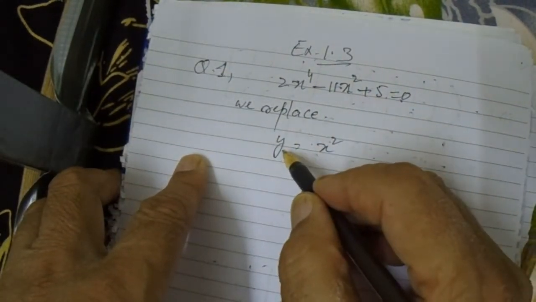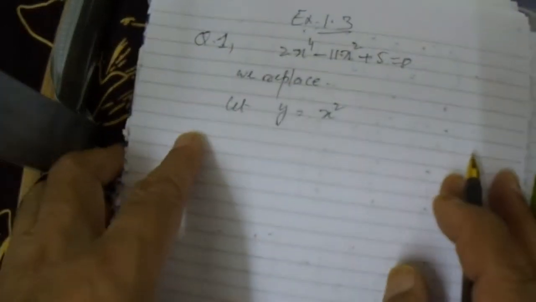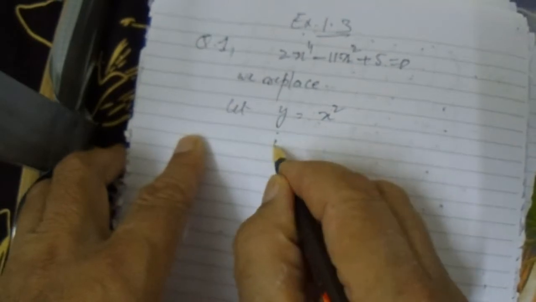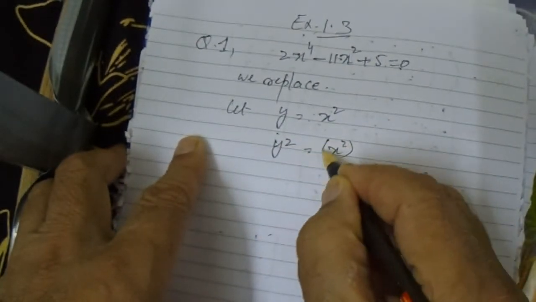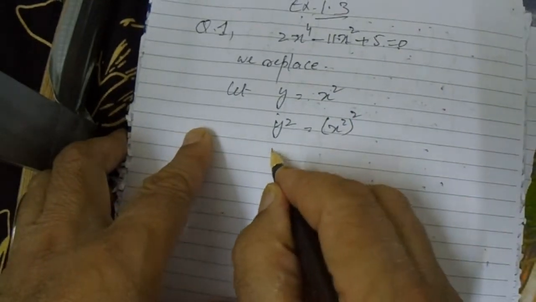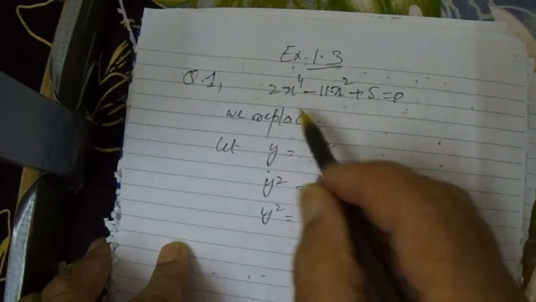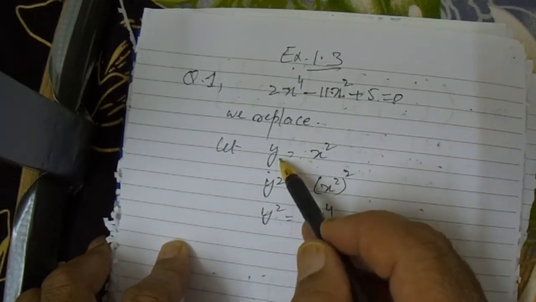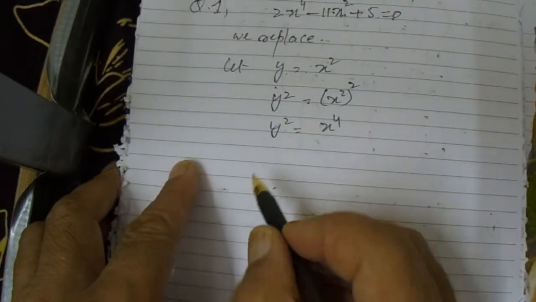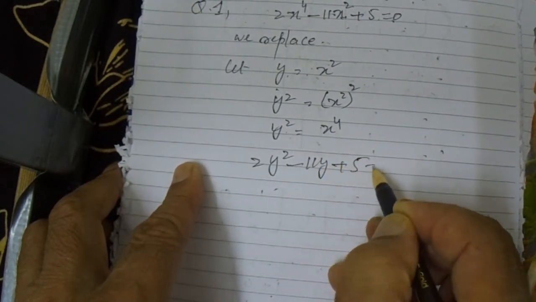We put let y = x^2. Now squaring both sides, y^2 = x^4. Now x^4 we put y^2 and x^2 we put y, and we write 2y^2 - 11y + 5 = 0.